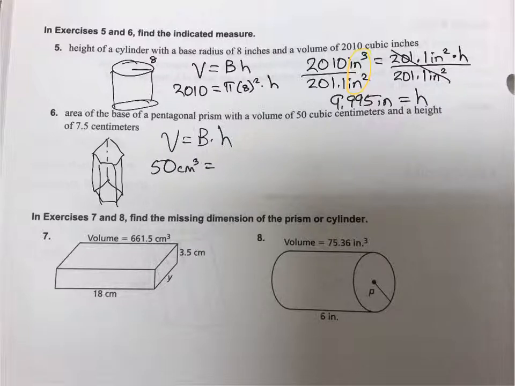And the area of the base, okay, it doesn't give us, but it gives us the height of 7.5 centimeters. That's centimeters to the first. Just kind of focusing on exponents for a moment. So how do I get capital B by itself? Okay, so watch what happens. Everybody watch up here. If I take my units with me, x cubed over x to the first reduces to what?